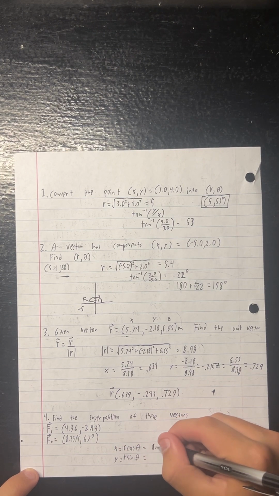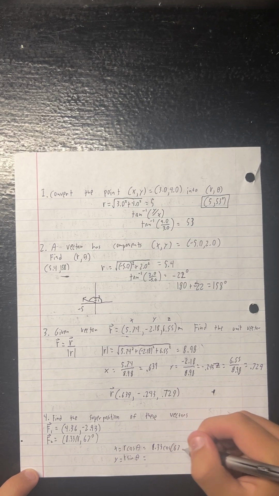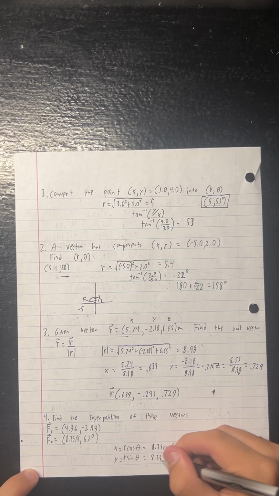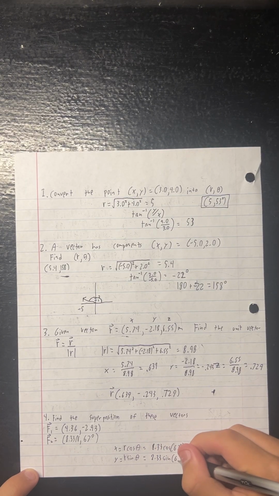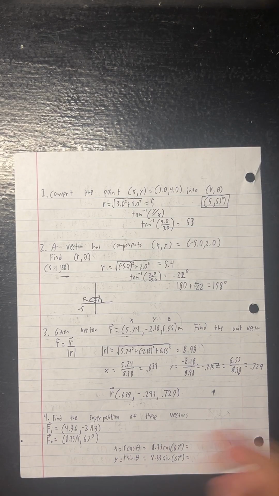So let's plug those in. 8.33 cosine 67 degrees, and then 8.33 sine 67. Sorry, and then yeah, we can solve for those.